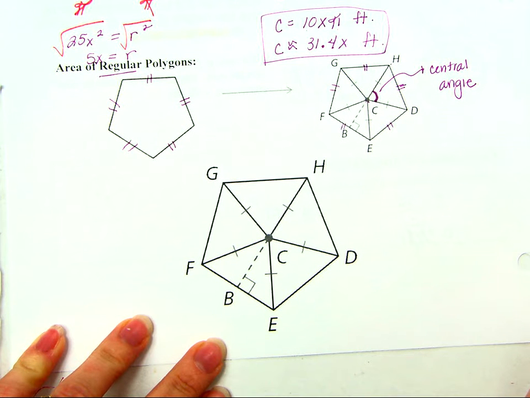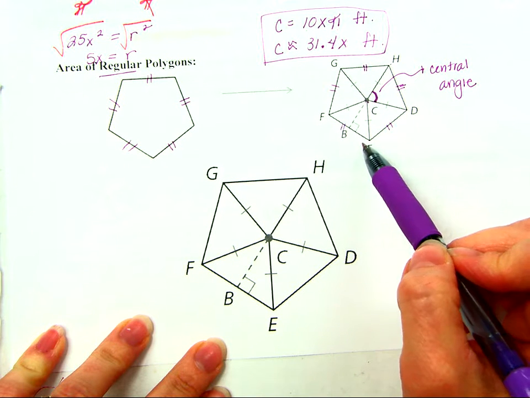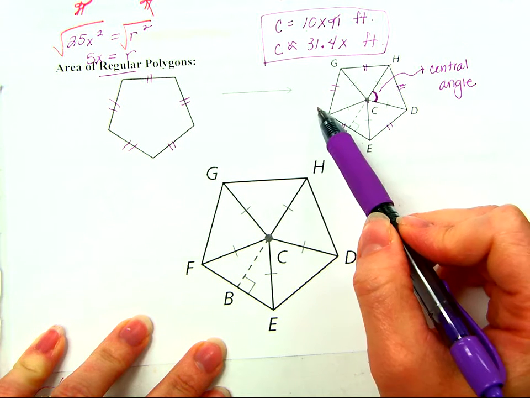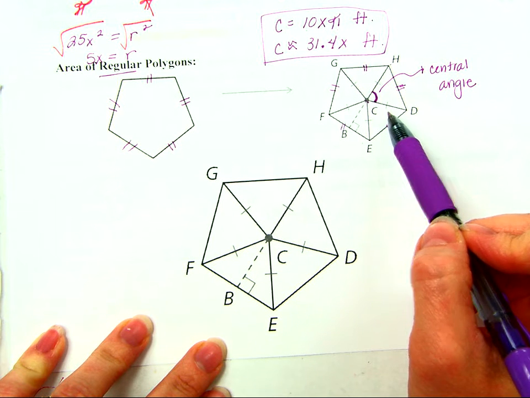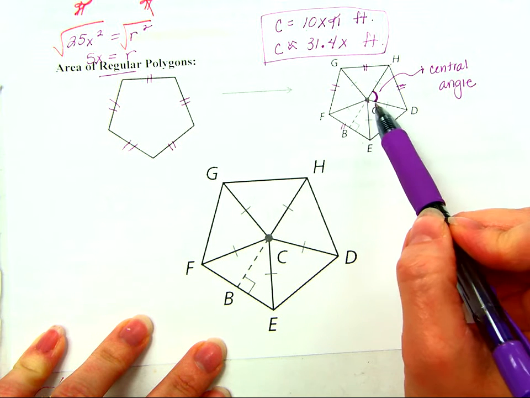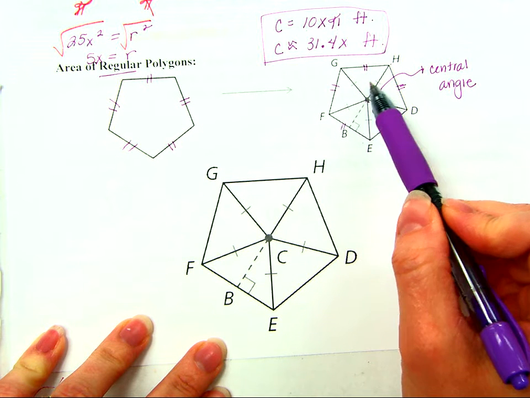What would we know about our central angle? Well, do you see that all of these triangles are actually isosceles? And not only are they isosceles, they're congruent by side, side, side. And so my central angle here, if I look, I have 5 of them that would all be congruent.